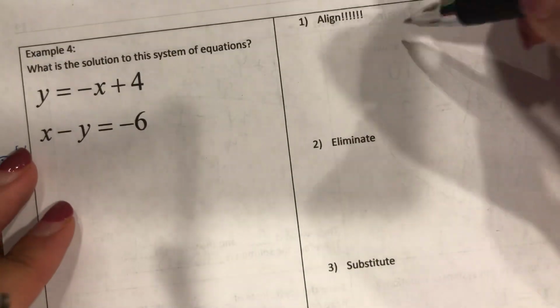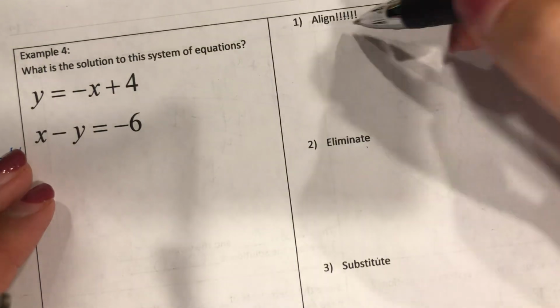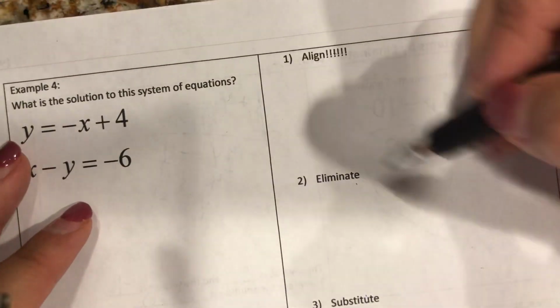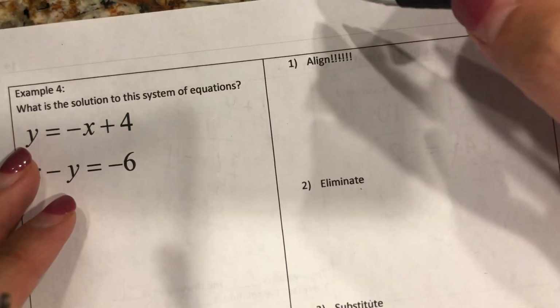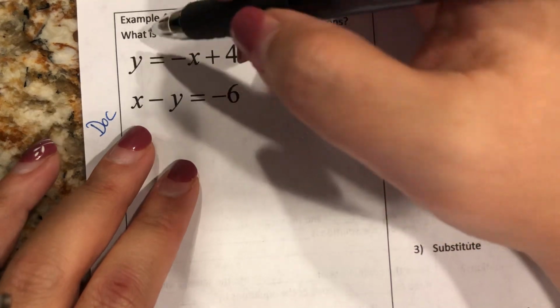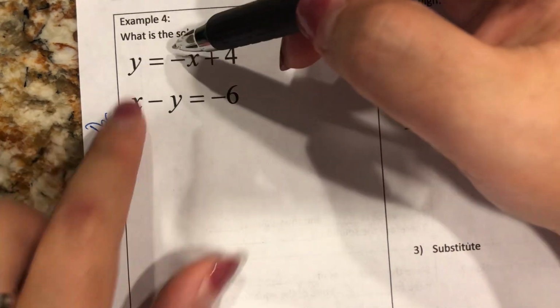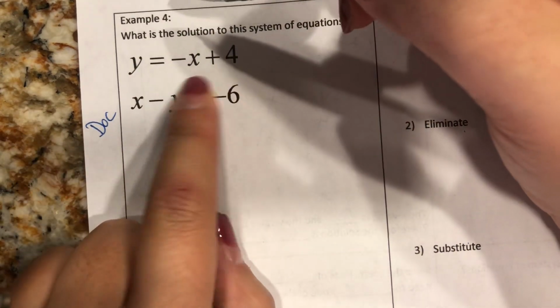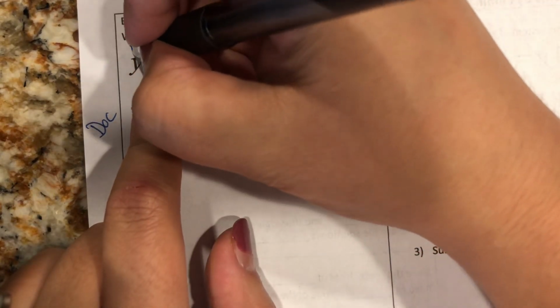Now, this is not asking you guys to do anything here. It's just telling you the steps. So don't forget to align them. What does that mean? That means that I need to have my x's in the same spot and my y's in the same spot. Notice this is in slope-intercept form, not in standard form. So I need to move this guy over to the other side. So how am I going to do that? I'm going to add x to both sides.